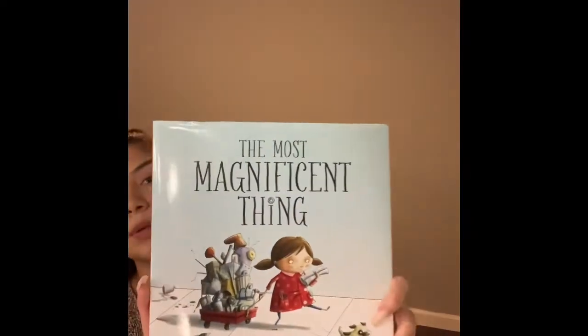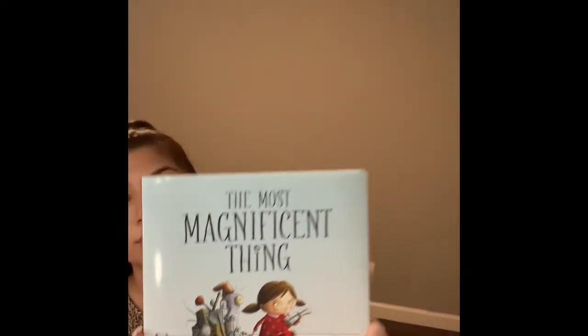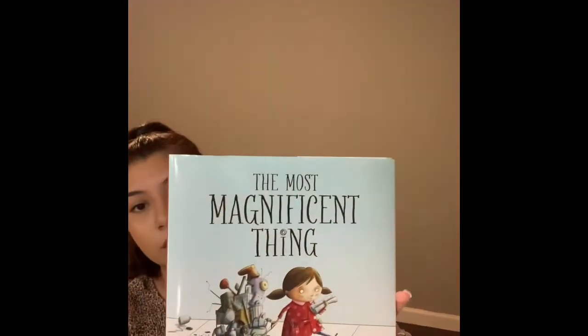Hi class, so today we're going to be reading a book. This is the book we're going to be reading. Now, before we get started on reading our book, we're going to label our book, the different parts of the book.